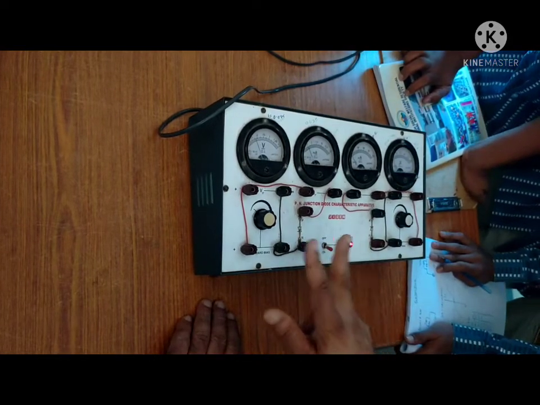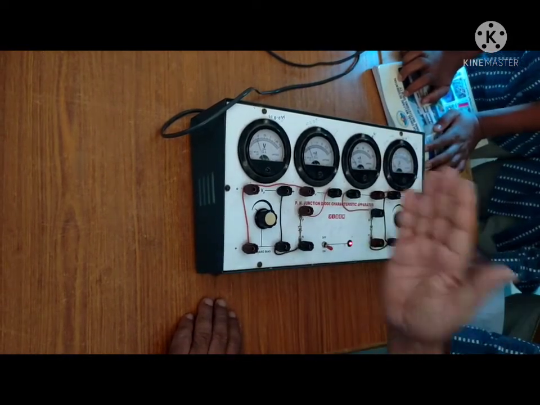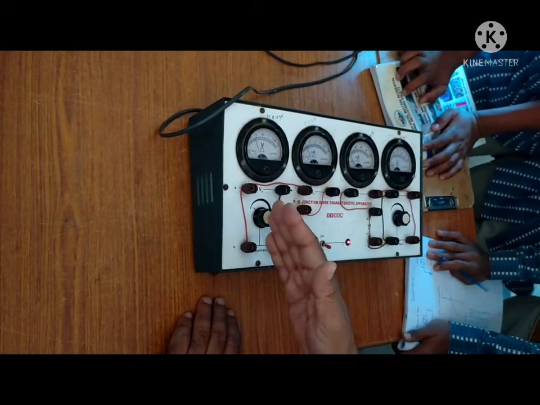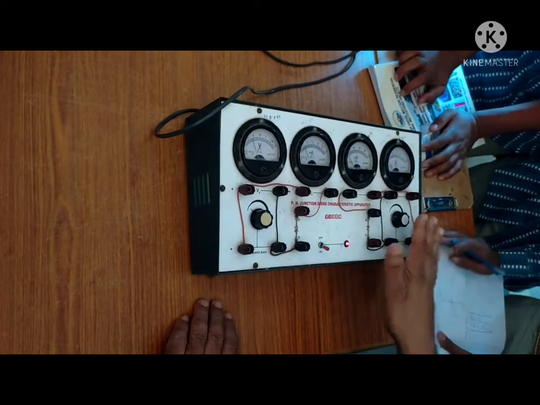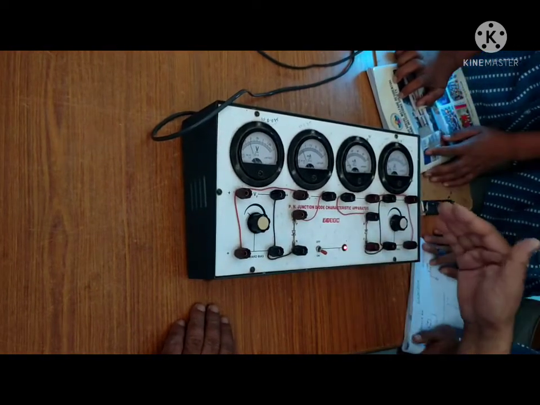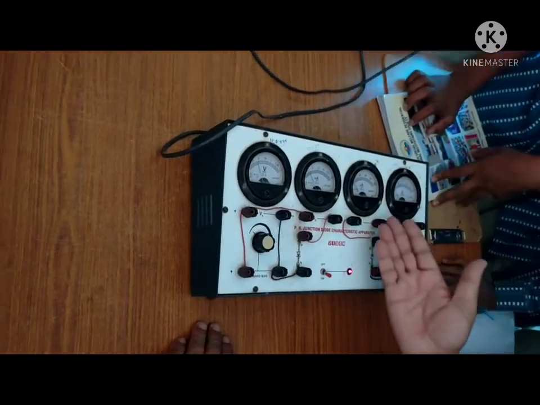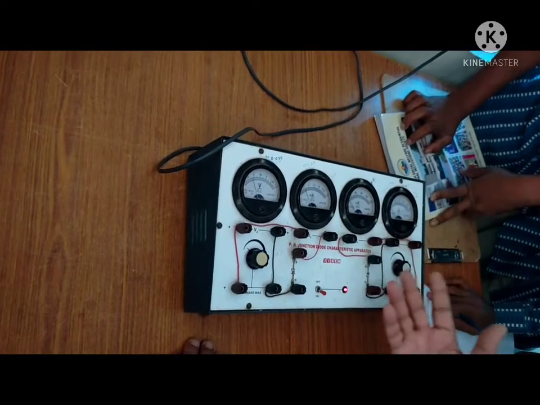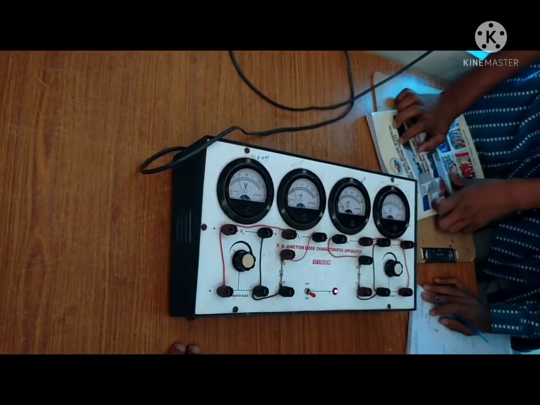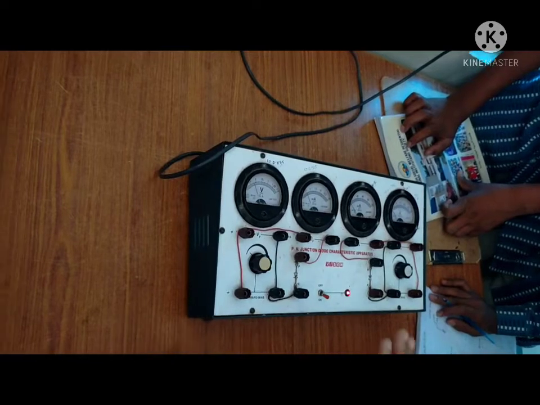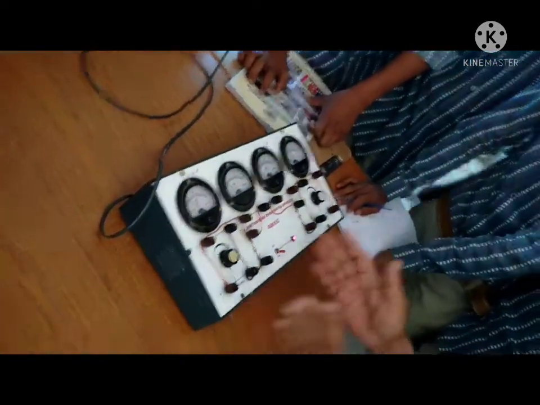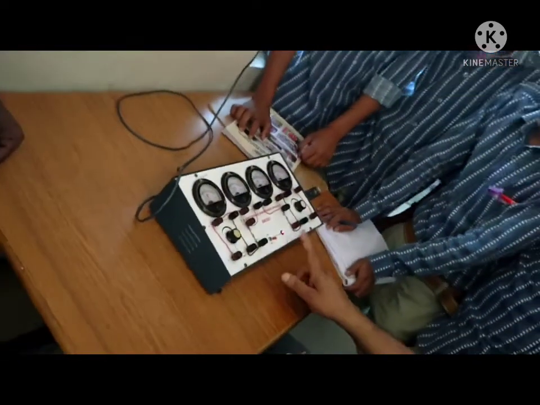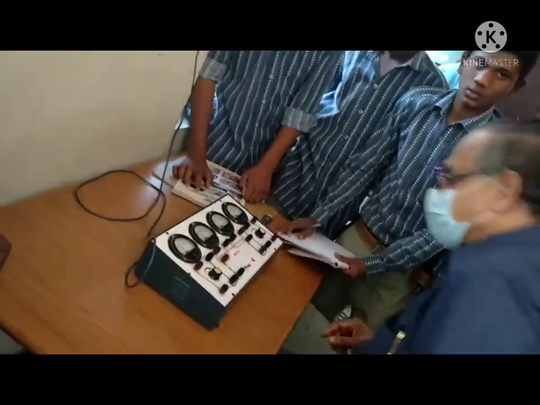So you have to draw a graph between forward current and forward voltage. That is called the forward characteristic curve. You have to draw reverse voltage versus reverse current. That is called the reverse characteristic curve. So you have to note down voltage and current values in the respective biases. So the experiment will be tried.